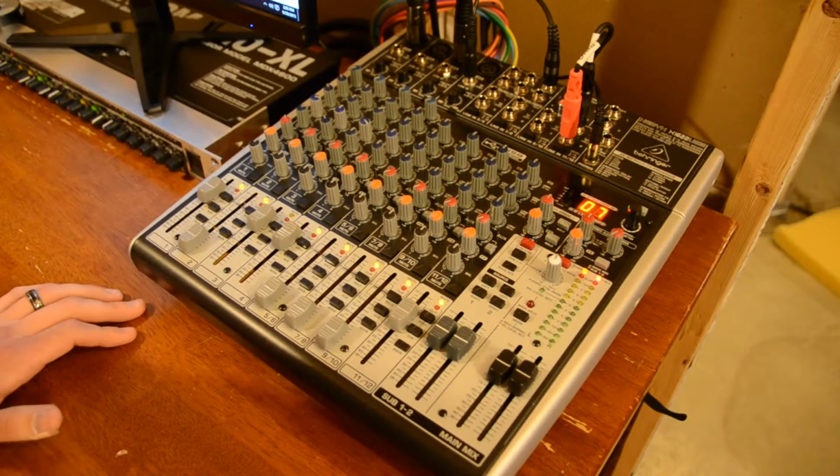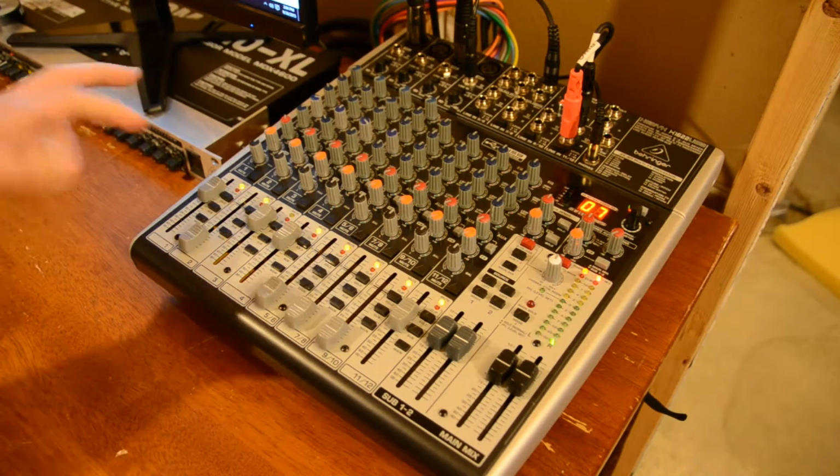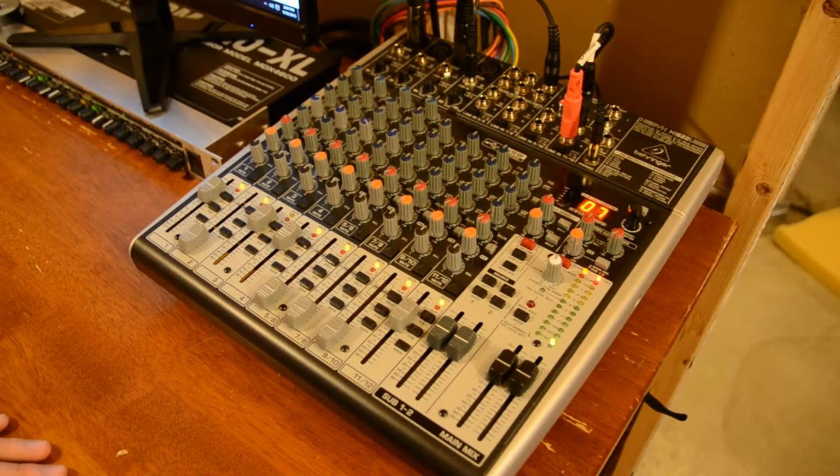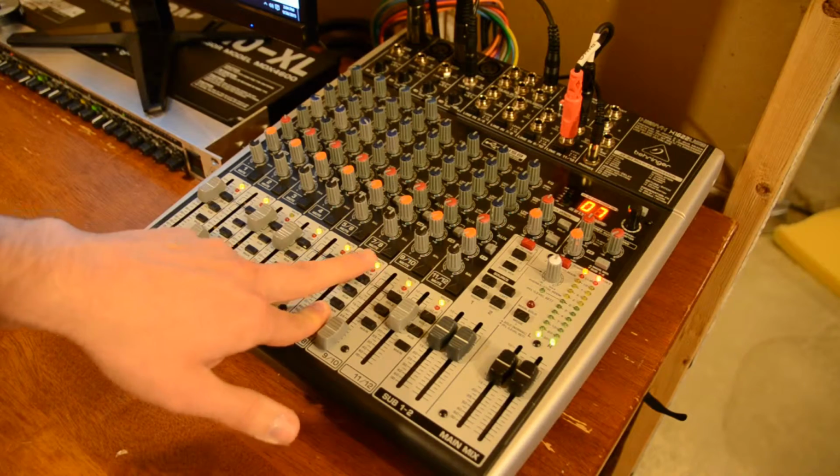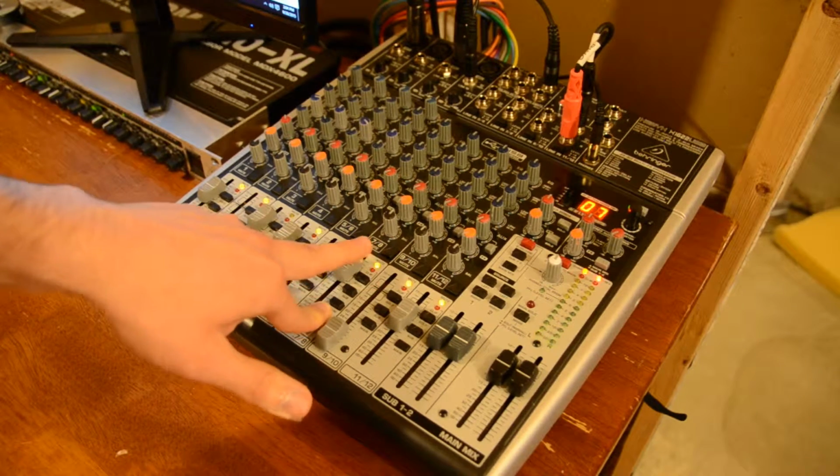So that lets you set a good level for a microphone or other device using your gain before you start adjusting it with a fader. What you can do if you don't have it is you can set a fader to 0 and then solo it. And that's the same as a pre-fader listen.